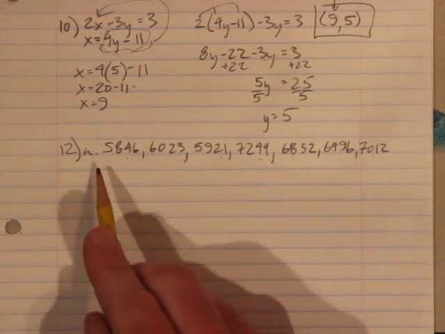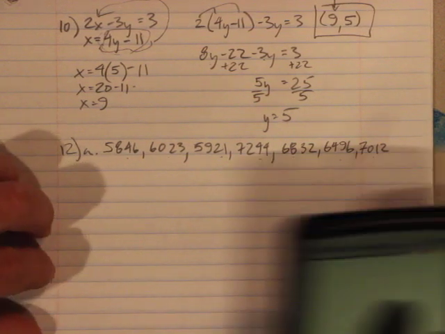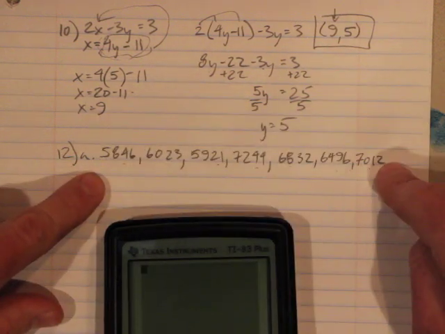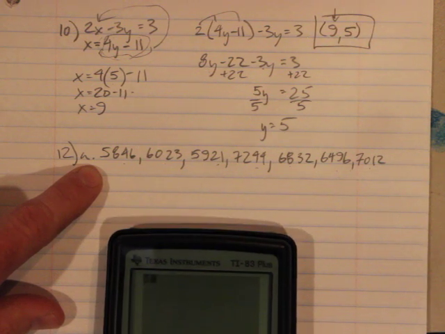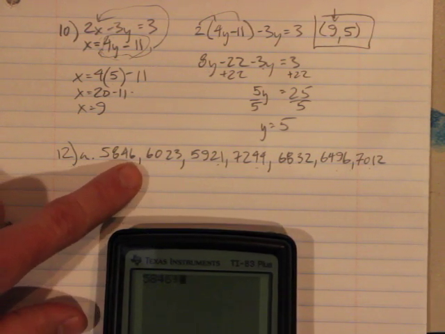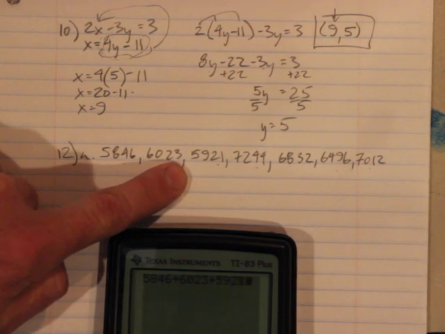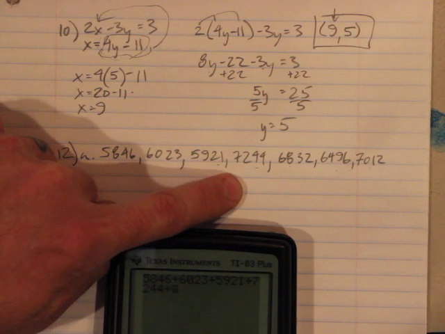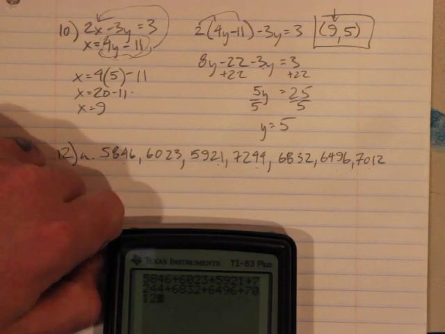Okay, now A is asking the mean attendance for the data set. What we do here is we just add all these together. So the mean is adding everything up, dividing by that many numbers, and that's our mean. So I've got 5846 plus 6023 plus 5921 plus 7244 plus 6832 plus 6496 plus 7012.